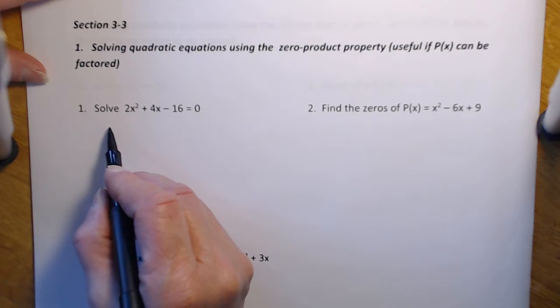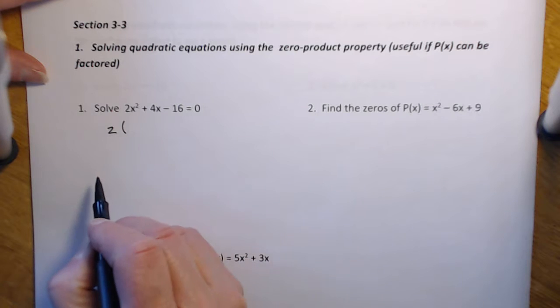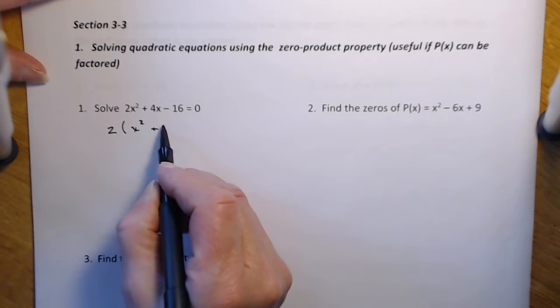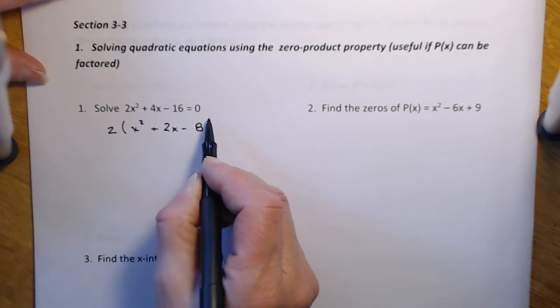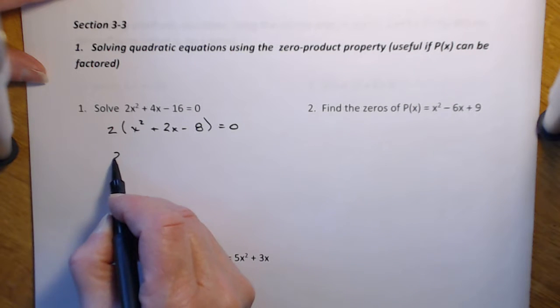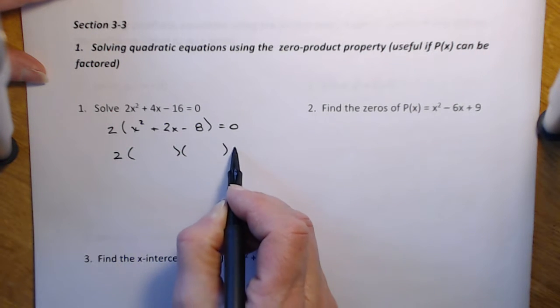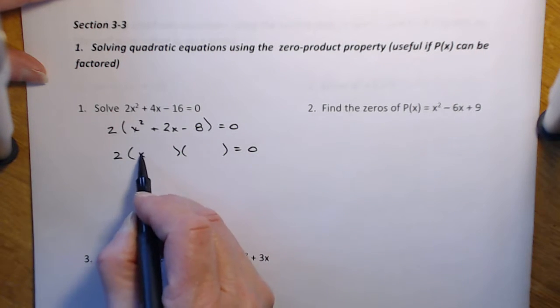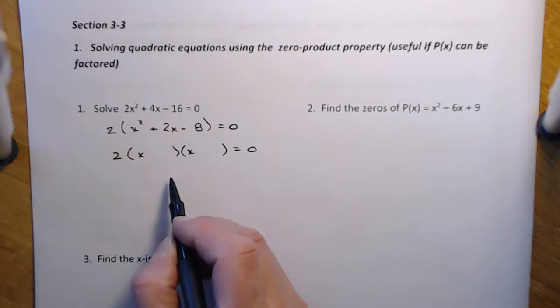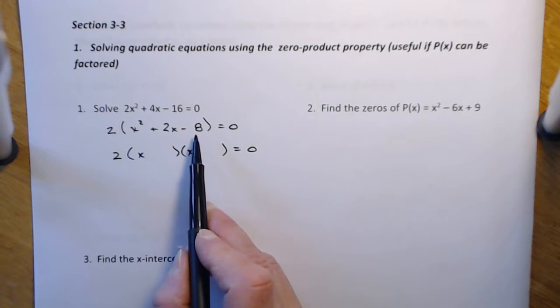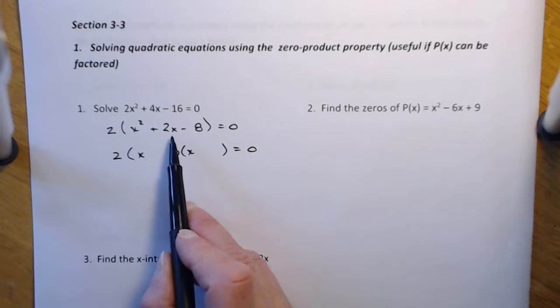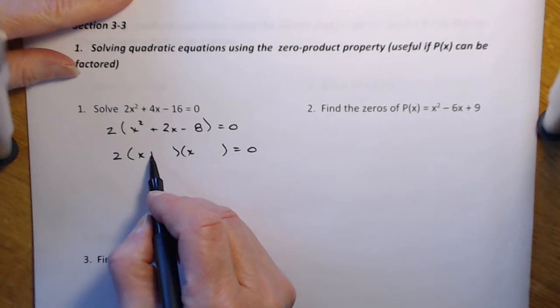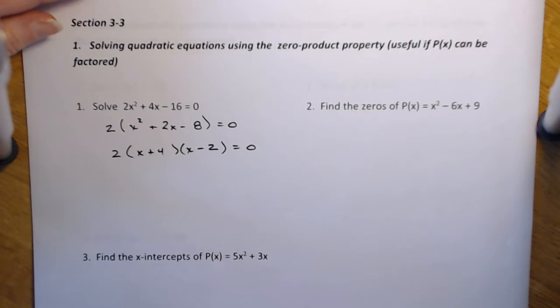So remember, when you factor, you look for a greatest common factor first, which in this case would be a 2. You're left with x squared plus 2x minus 8. And then you're trying to do this reverse FOIL. So x squared had to come from x times x. And again, remember, you need numbers that multiply to be negative 8 and add to be positive 2, which is positive 4 and negative 2.